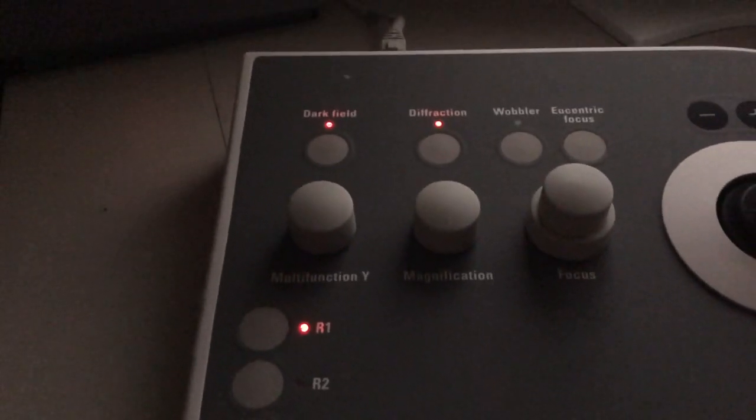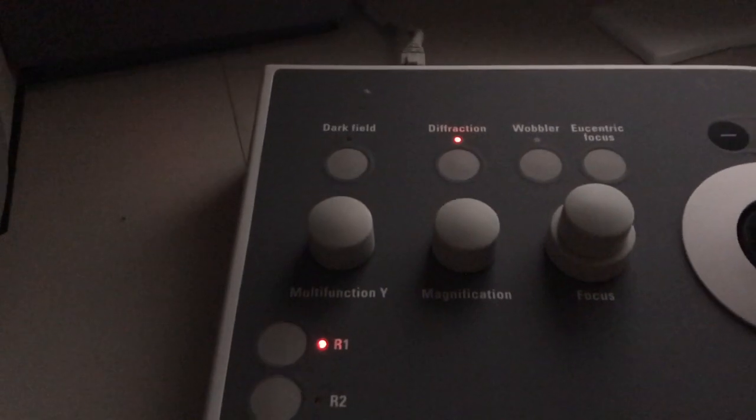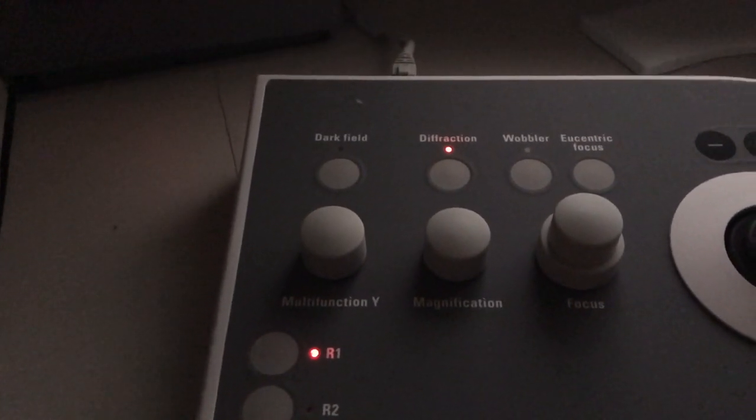The nice thing about the system is, if I come back here, I can switch between the two configurations just by hitting this button. By turning that off, I go back to my initial two-beam condition where I didn't have the beam tilted at all. So what I'm going to do now is insert an objective aperture, and I'm going to center it around the direct beam.